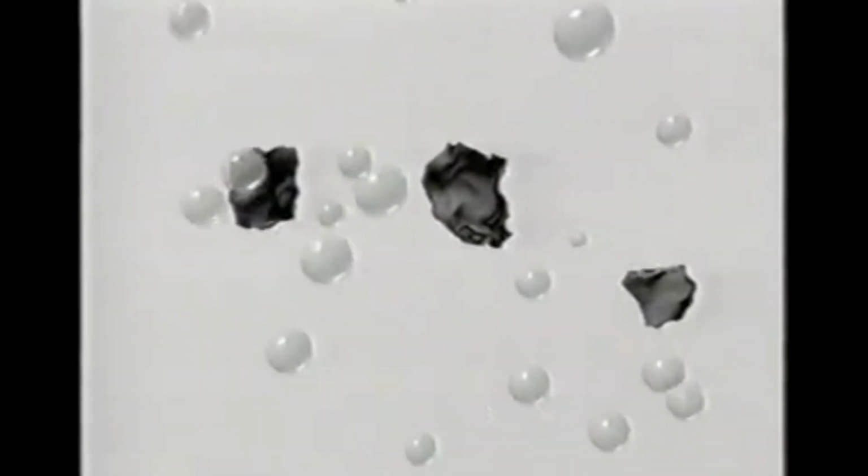But why do they randomly dance around? The movement of the smoke is caused by collisions with invisible air particles. As the air particles move about, they knock the smoke first this way, then that.